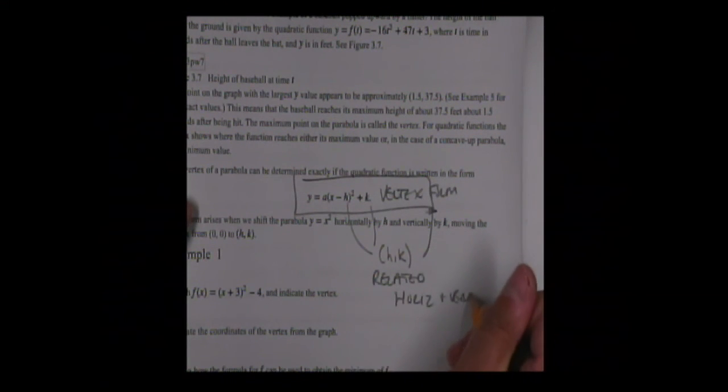Now be careful, because it's x minus h, and it gives us the h, and then the plus k. This is very much related to, and it's why we did that before, horizontal and vertical shifts.